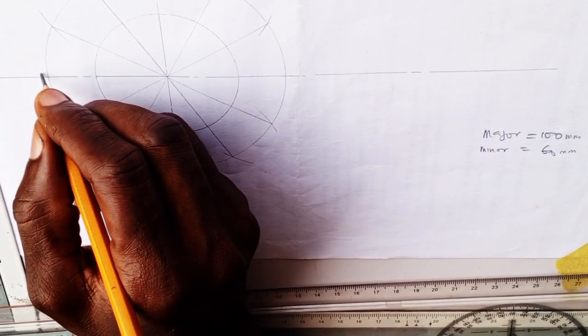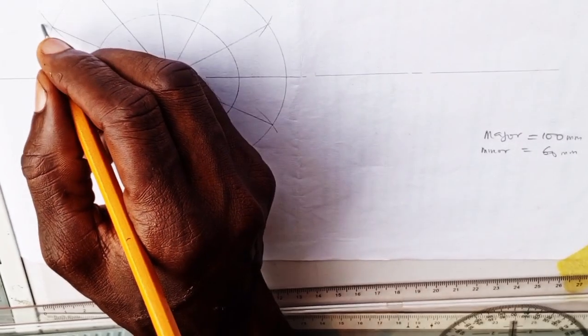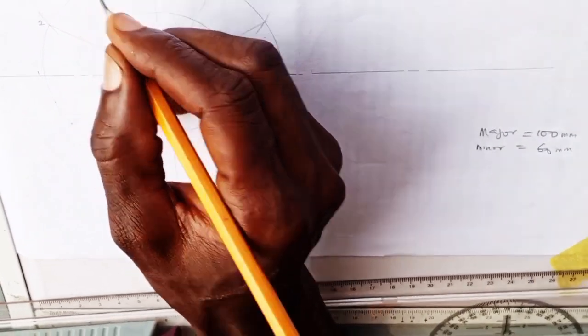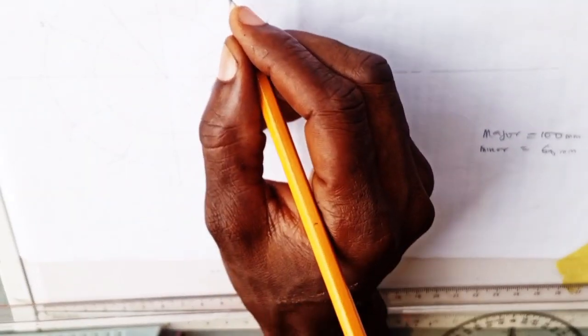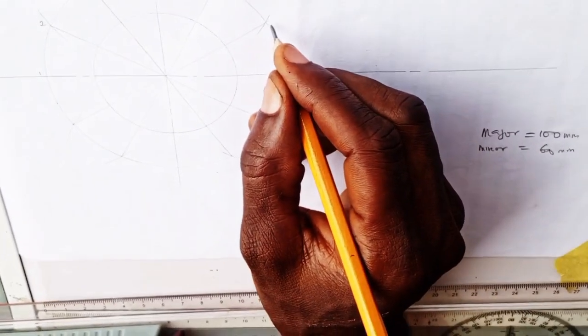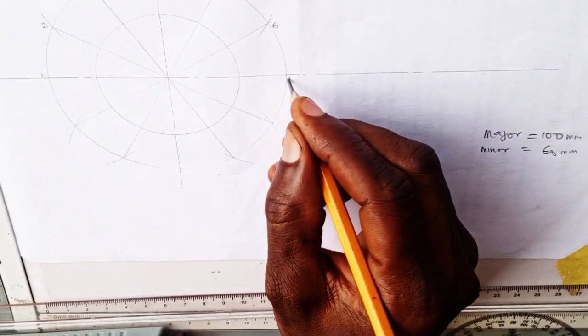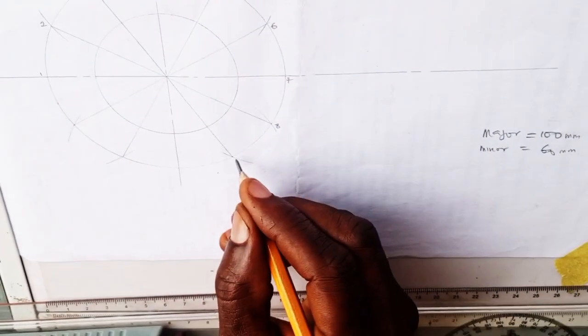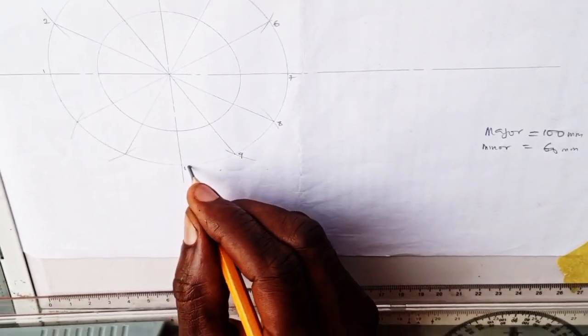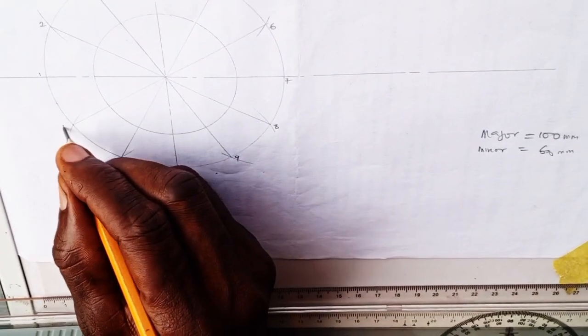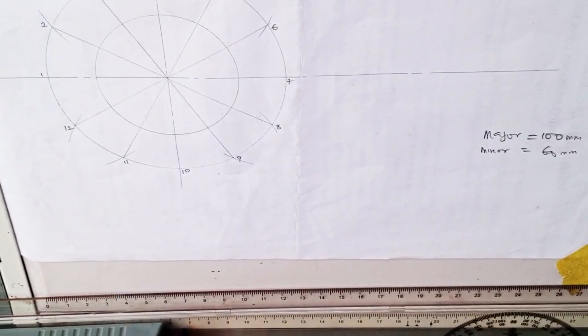Now I will label the points. Label this point 1, 2, 3, 4, 5, 6, 7, 8, 9, 10, 11, and 12.